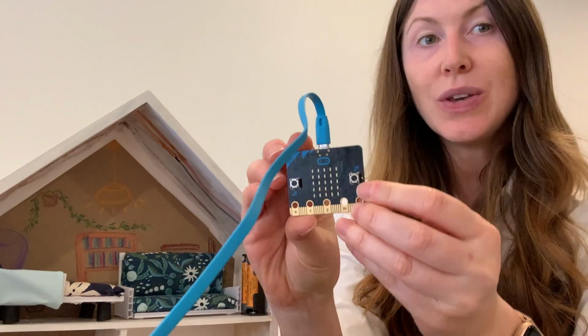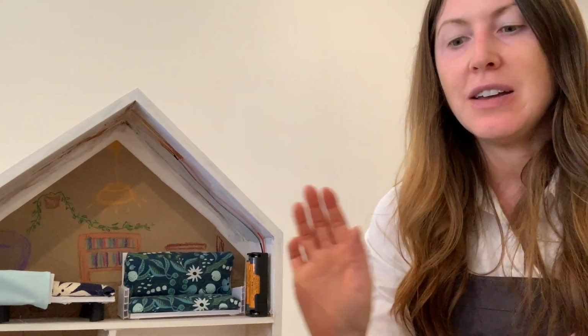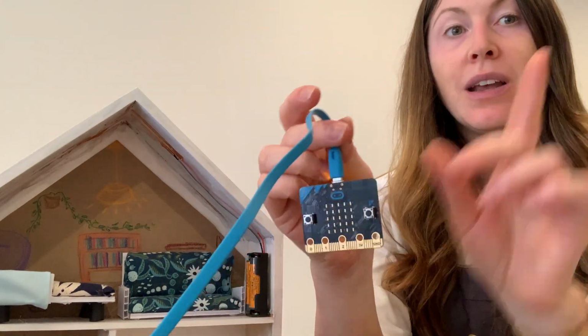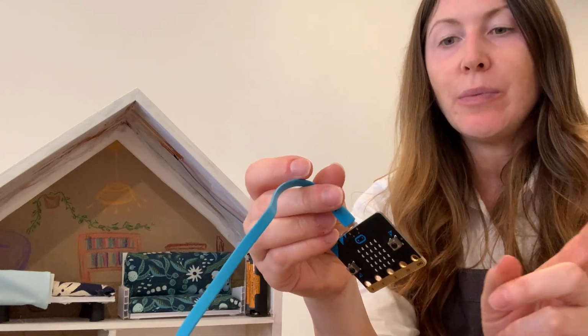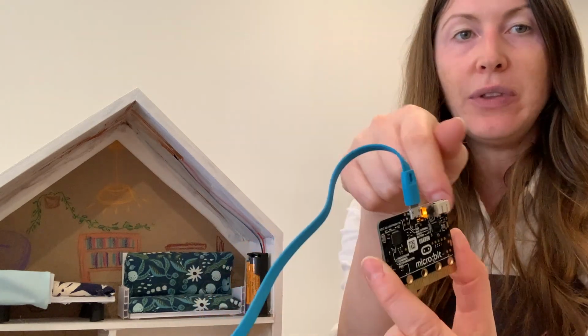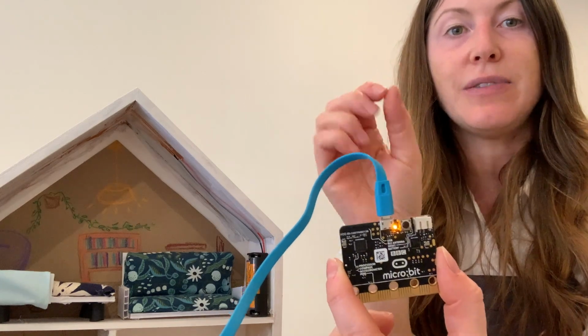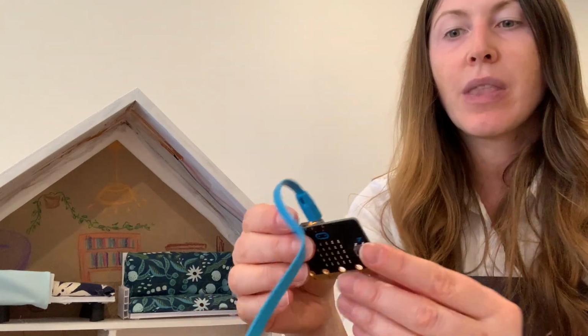So, how can you use your microbit in your smart house? Also, when your microbit has a program downloading onto it, you'll notice the little light will flash. So as it's downloading the program, check out the little light on the back of the microbit and make sure that it's flashing. It's like a little pulse.